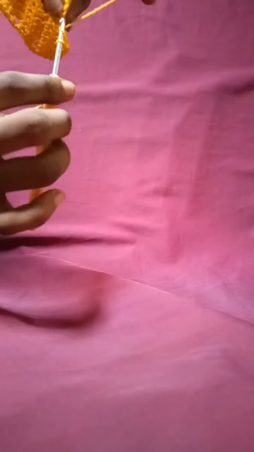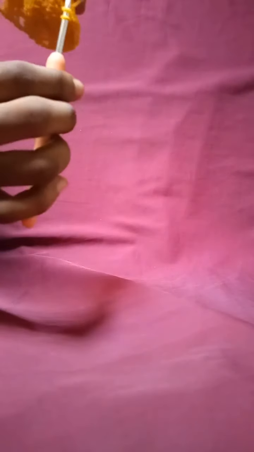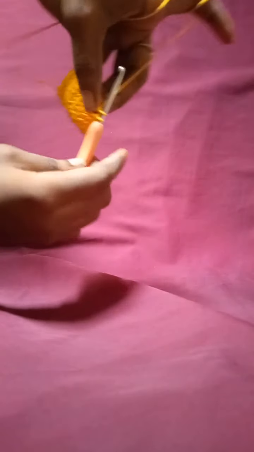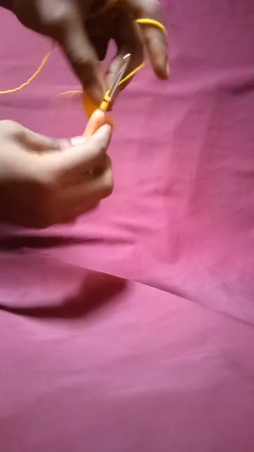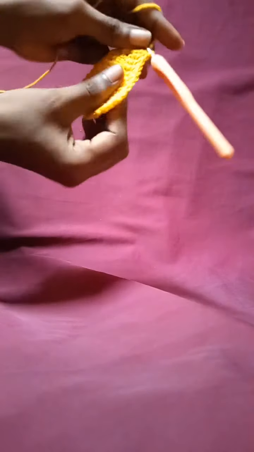I'll continue with the normal stitch, and when I get to the second to the last stitch, I'll make another decrease. So now at the second to the last stitch, I'll yarn over and insert into it. I'll yarn over, pull through 2, yarn over and go into the last stitch, yarn over, pull through 2, yarn over, pull through 3.